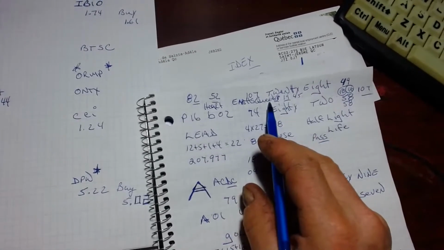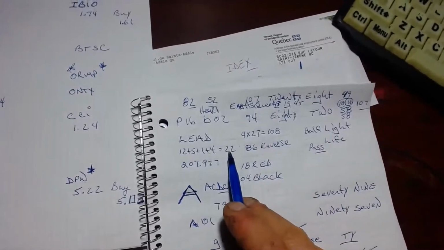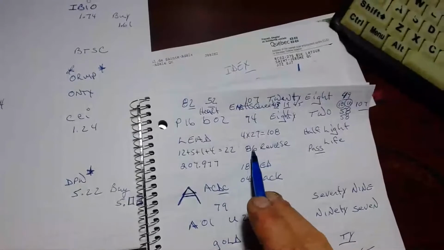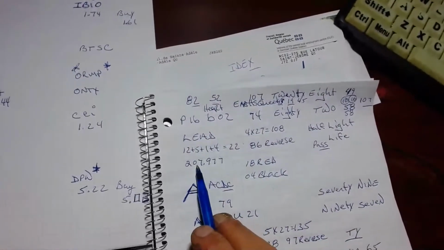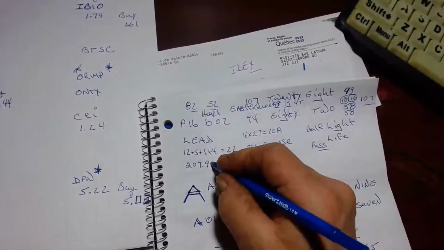Where Earth's heart comes in. Lead, numeric value 22. Reverse value is the house, 108. Split by the 7th gate. Lead, 207, the vibration of the birth of the Christ.